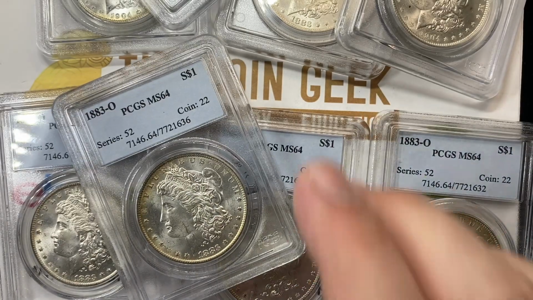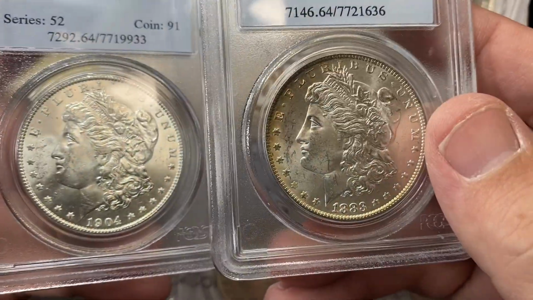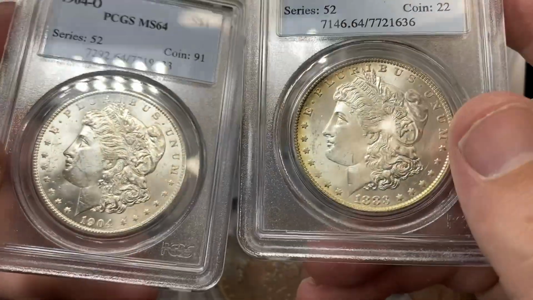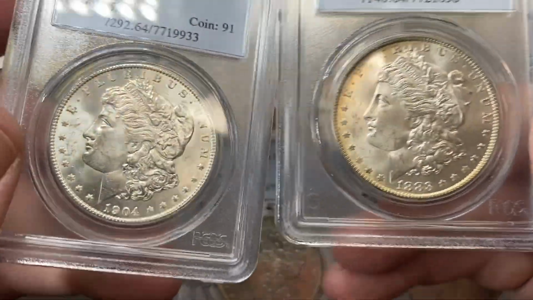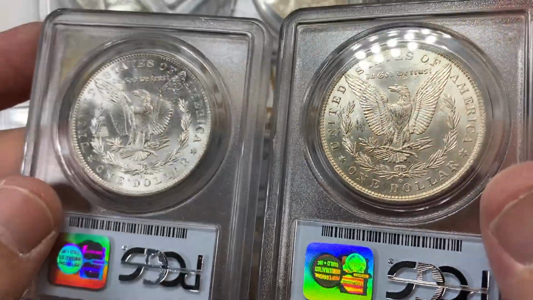The other thing that helps you understand is that you can have coins that have the same grade but different eye appeal, and start to learn what you're going to look for or not look for in your own coin collection. Am I going to avoid certain looks, right?